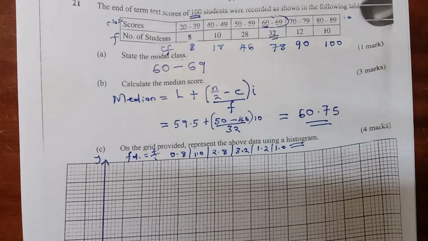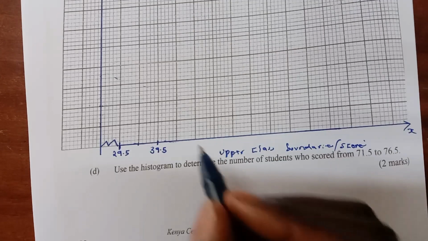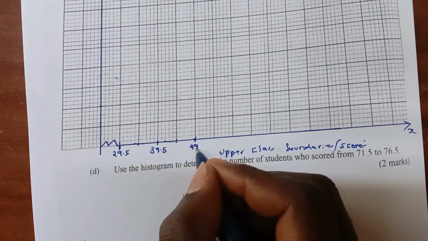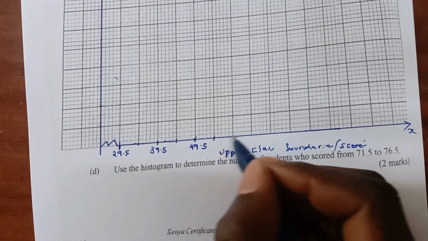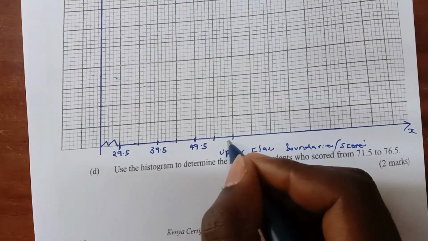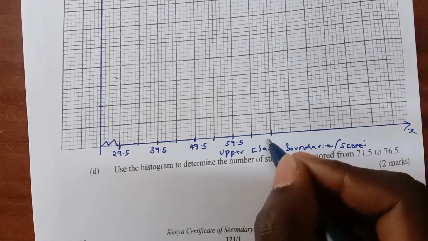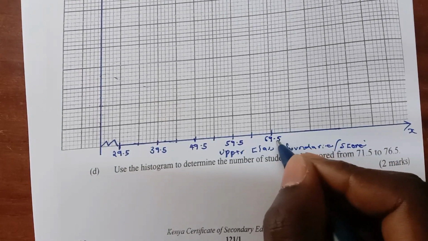After 10, that is 2 squares, because you know our scale, you don't need too many. After 2 squares, you are going to have 39.5. After another 2 squares, we'll have 49.5. After another 2 squares, we'll have 59.5. After another 2 squares, we have 69.5.